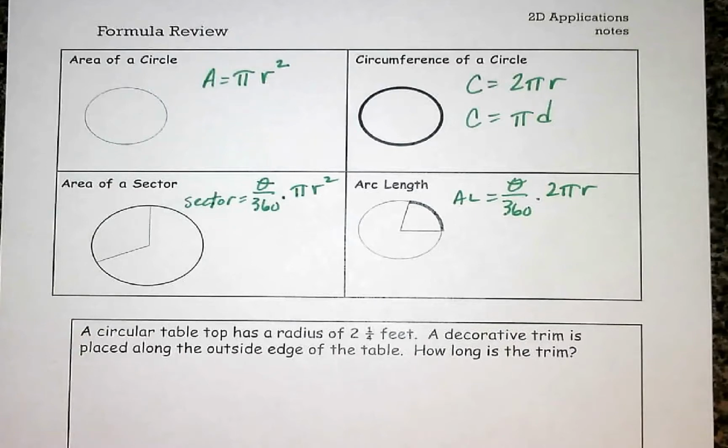All right, let's see how some of these formulas are used and how these little pieces help us and professionals find certain measurements. So you can see at the top of the page, I've just written all the formulas. You can stop the video now and rewrite those. These are the formulas that we've learned in this level.